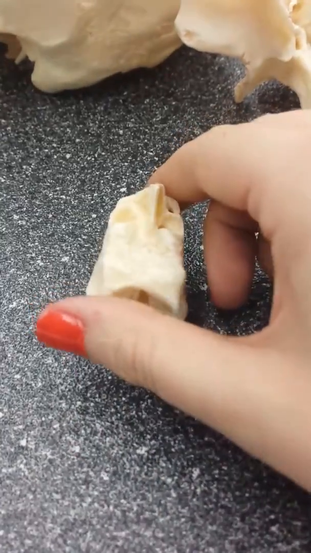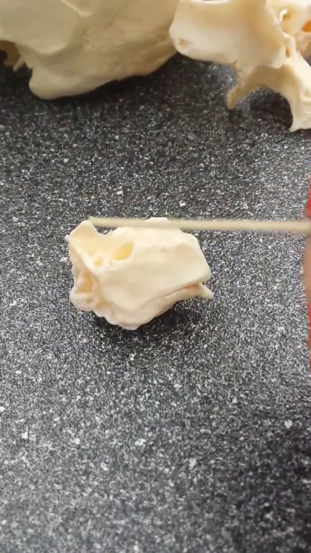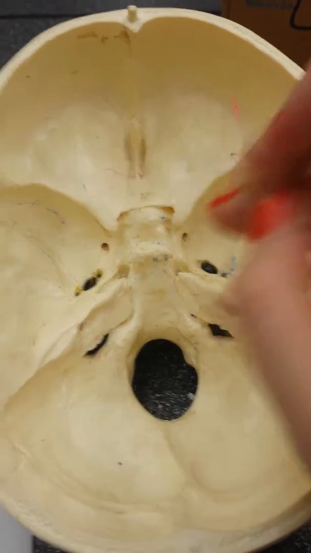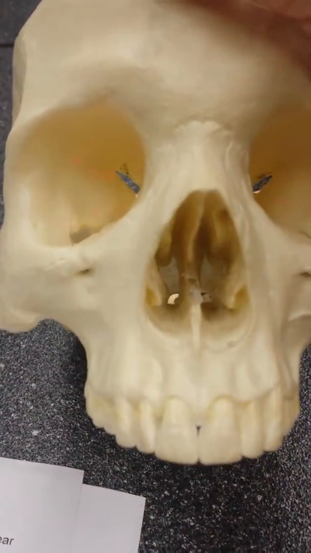And here we go. Your first term is crista galli, and that's this little sticky up part. So if you look from the side, right here. Then you have it inside right here. Then the perpendicular plate you can see come down through the nose.